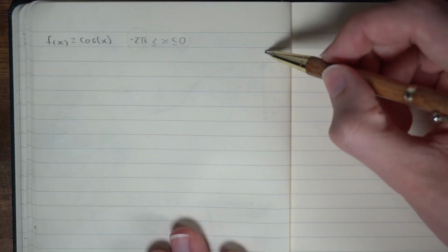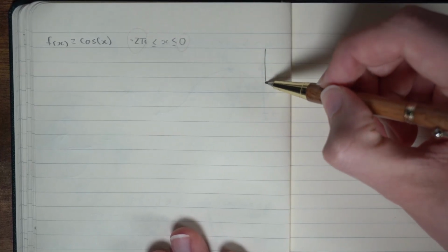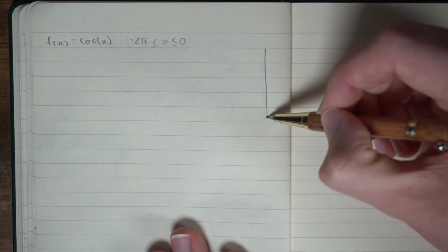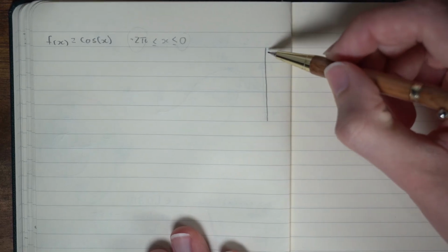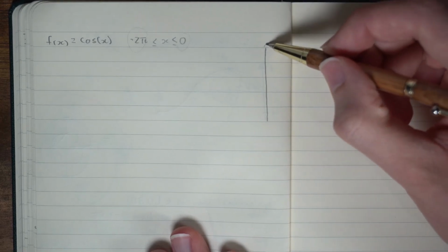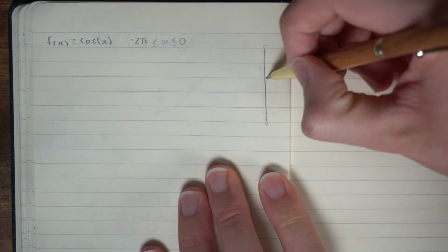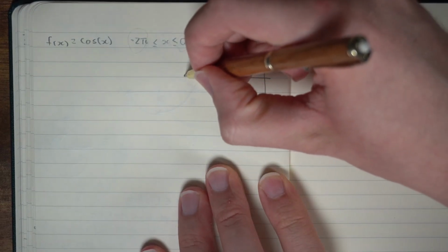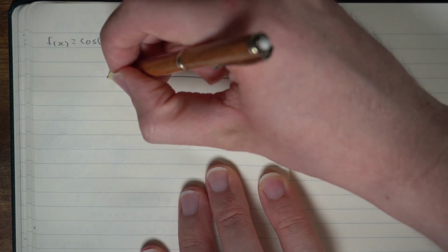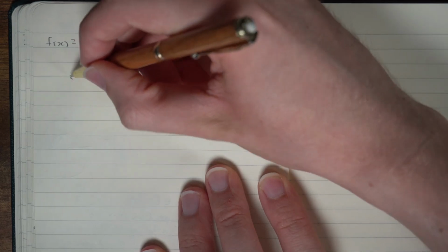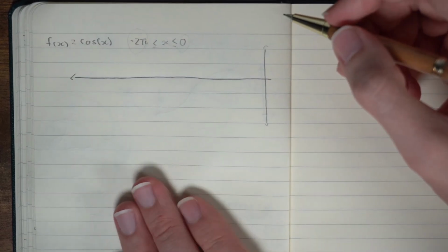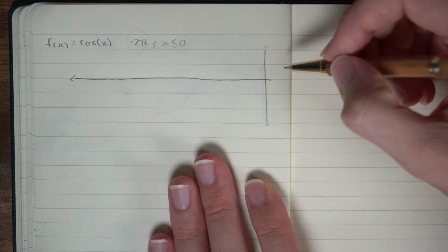And so this time we're going to put the y-axis over here, something like this. And then we'll put the x-axis right here. Okay, this might end up being a little bit big, but that's okay.